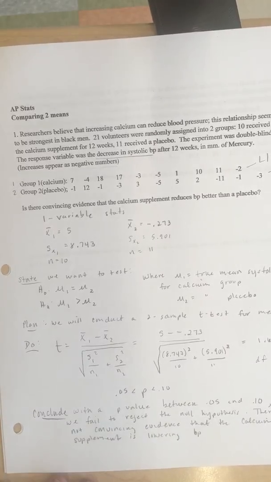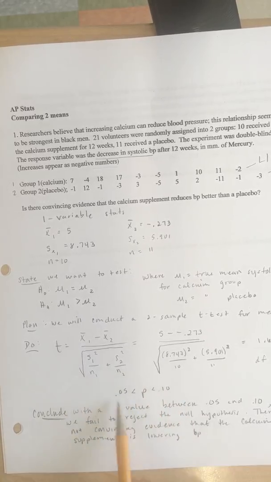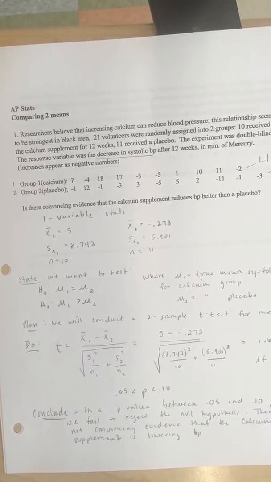And from the calculator, I think it was something like 0.06 or something like that. But that's nice because you can get a check to make sure that it falls within the range that we found previously.